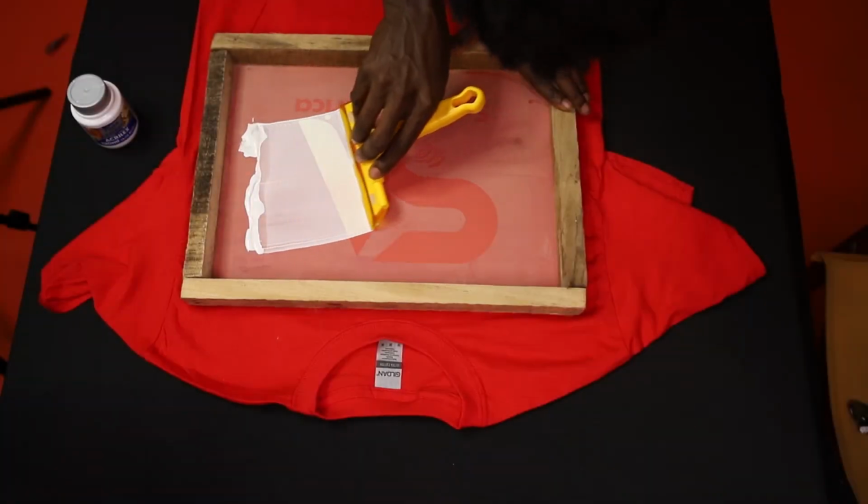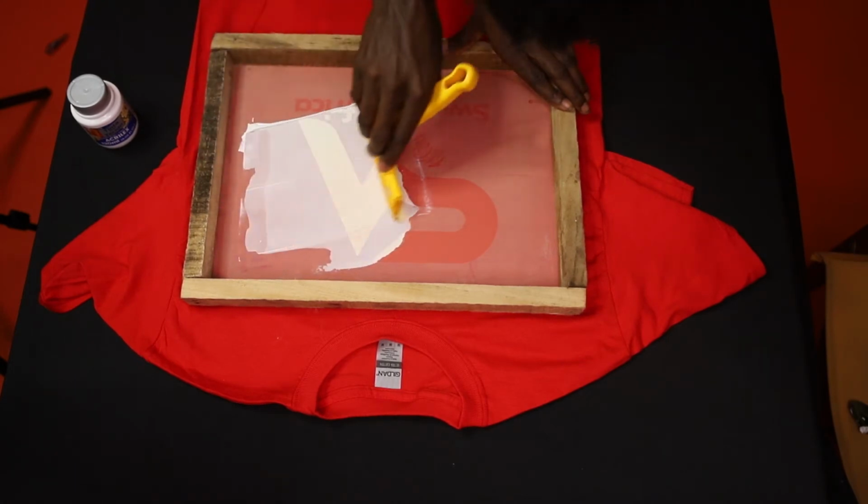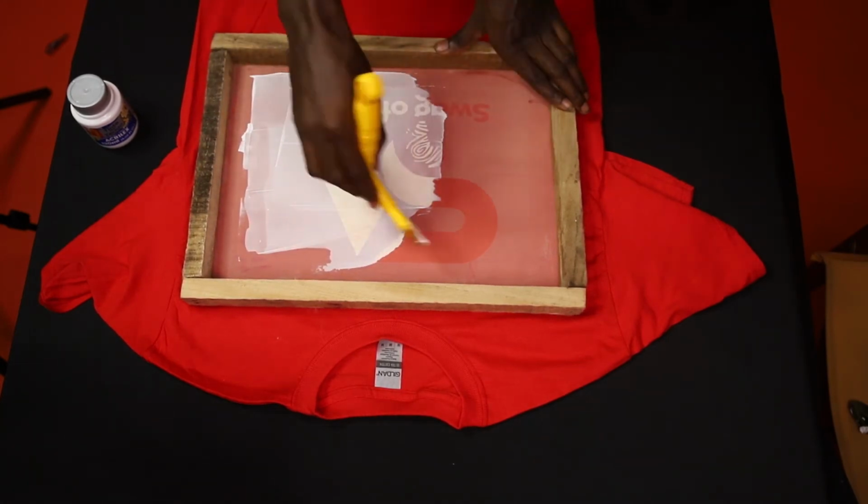Now take an amount of your paint and spread on the negative areas of your design.